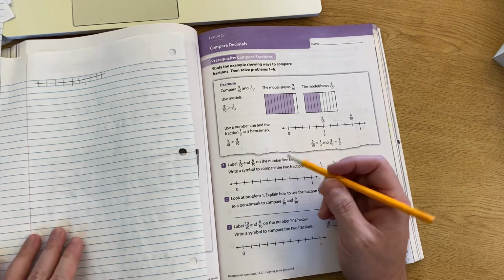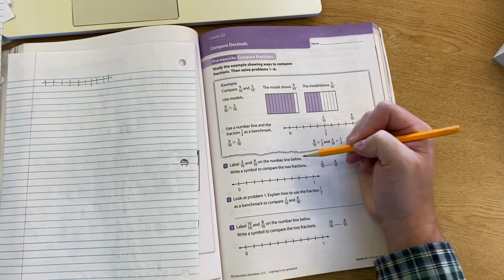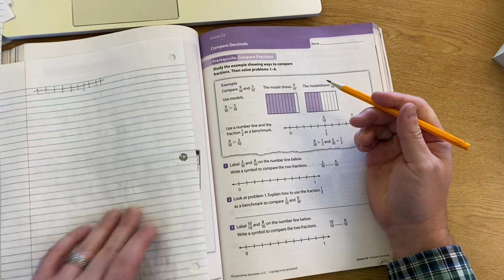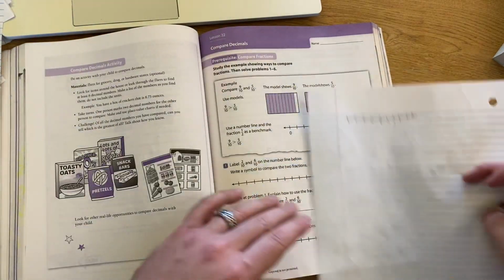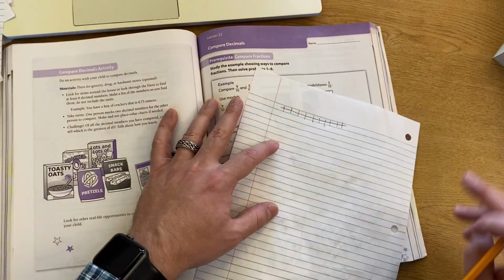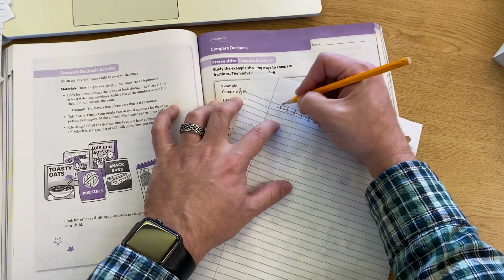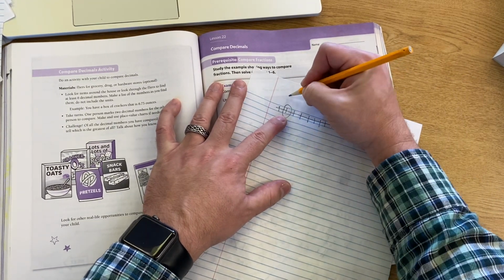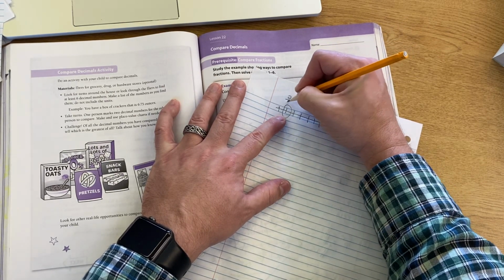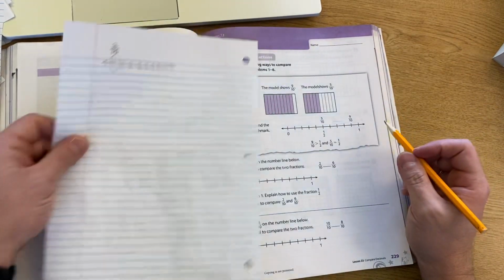But for number 1, label 2/10 and 6/10 on the number line below. Write a symbol to compare the two fractions. So I'm going to use my number line up here that I already drew out instead of writing in somebody else's book. And I'm going to write down 2/10 and 6/10. So if I go along my line here, you already know that I wrote out 10. If I count 1, 2, this one equals 2/10. I really could probably just circle it and remember that it's 2/10, but I'll go ahead and write it down anyway, just for the sake of clarity, to make sure we don't forget or mess anything up. So we can see that's 2/10.